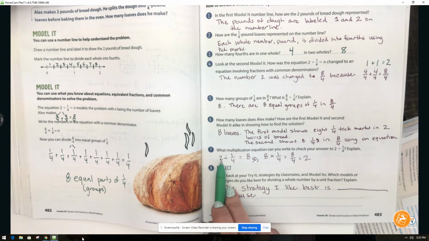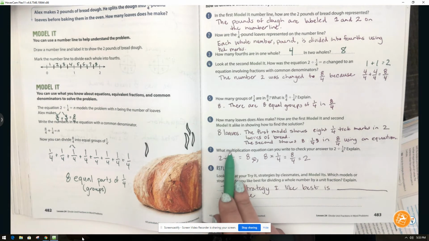So to check your answer, this is our dividend, this is our divisor, and this is our quotient. The divisor and the quotient, when multiplied, should always equal the dividend, or the number being divided.